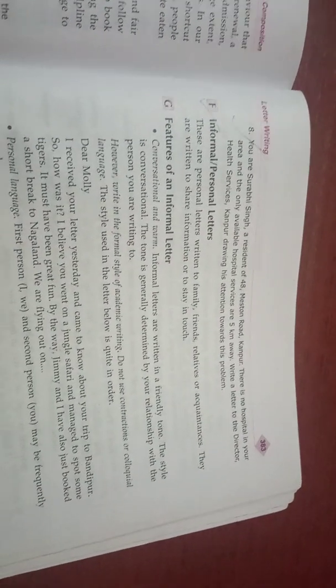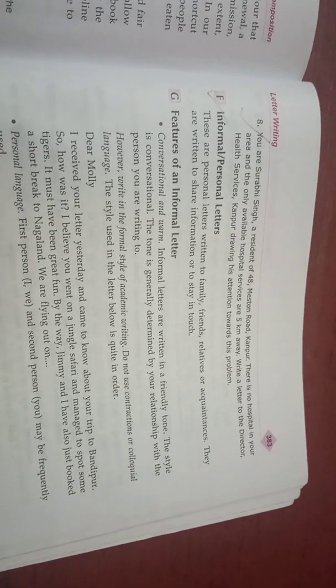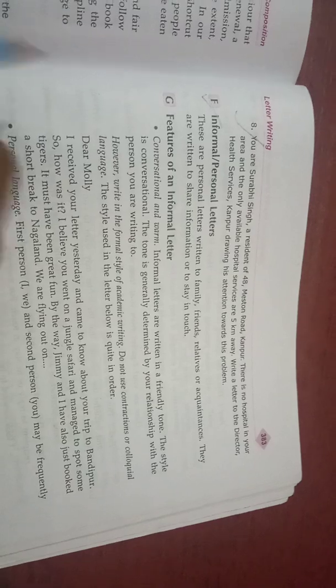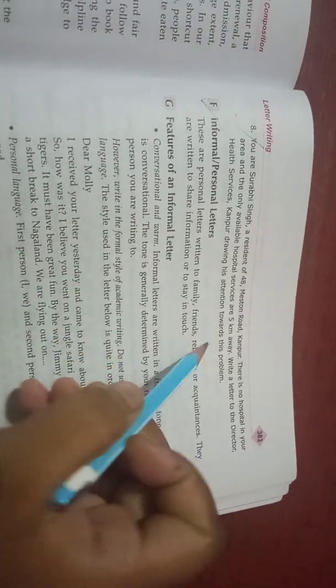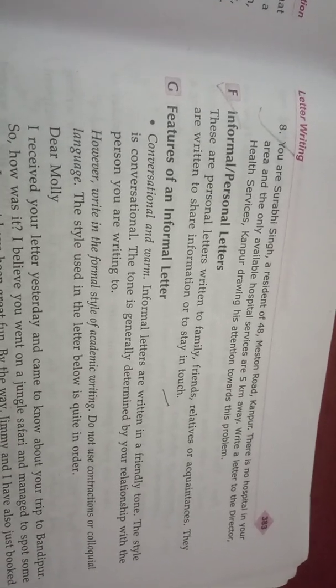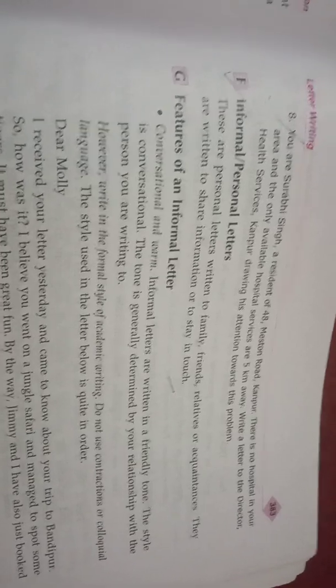In today's class, we'll be studying informal letter writing. In yesterday's class, we studied formal letter writing. So now we'll start with informal letters. What are informal letters? Informal letters are also known as personal letters. These letters are written to family, friends, relatives, or acquaintances, to share information or to stay in touch.